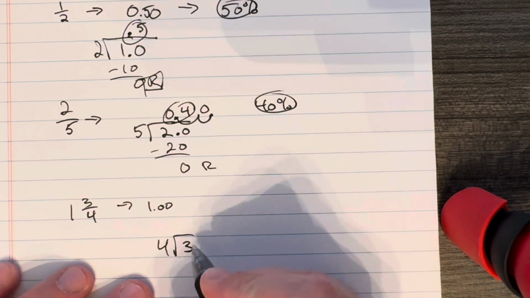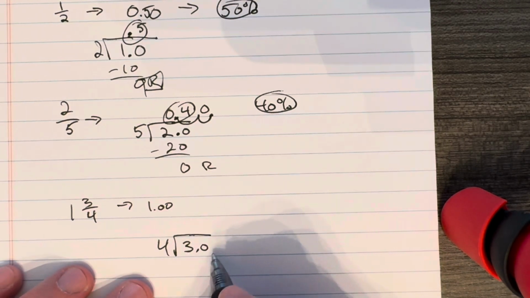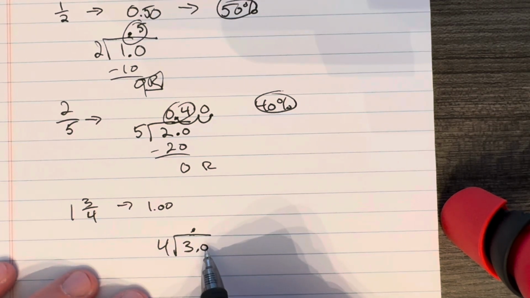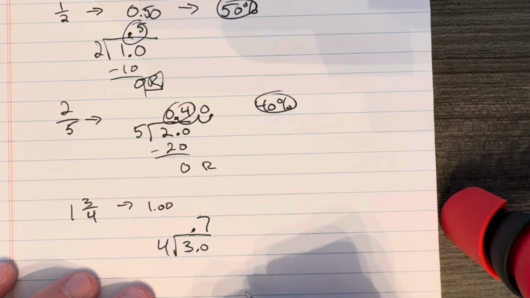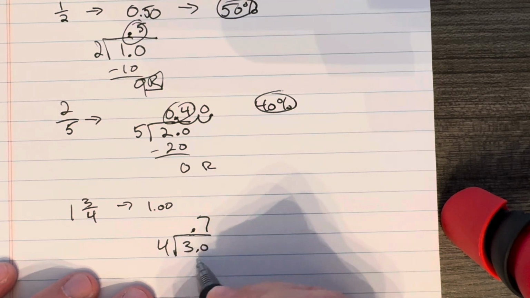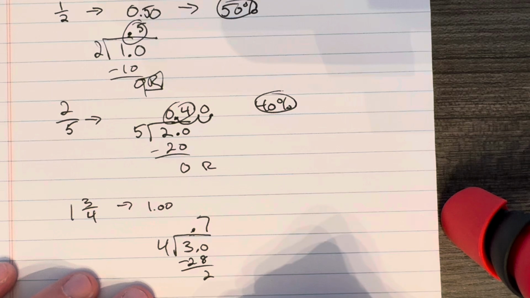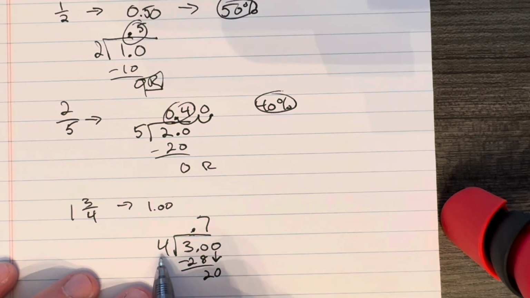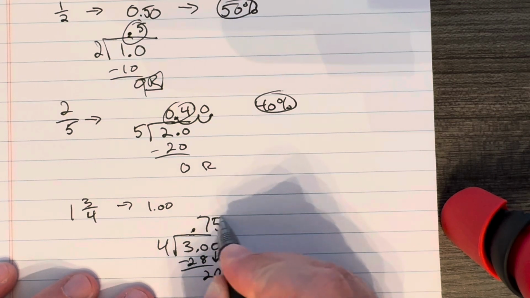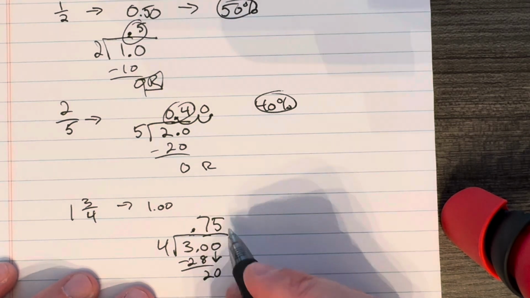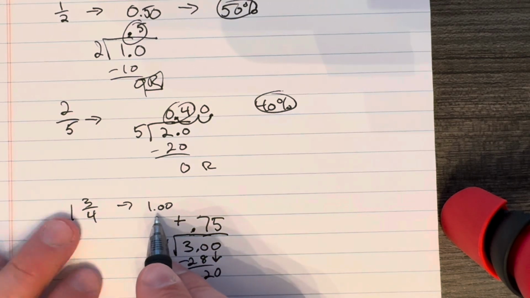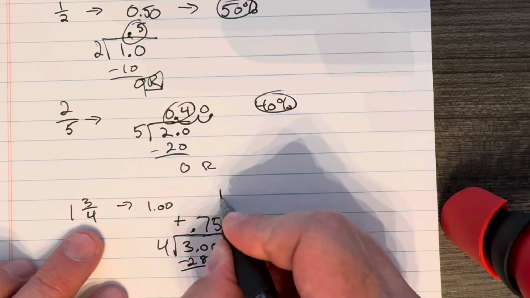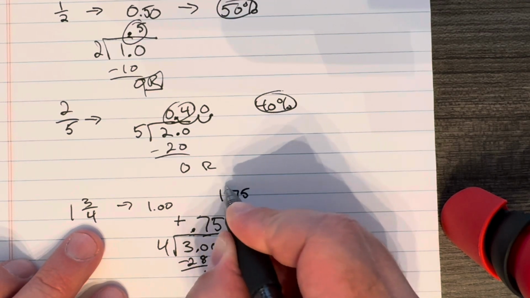So again, the same process applies. 4 doesn't go into 3, so we're just going to make a 0 on the end and put the dot on top. 4 fits into 30 7 times. There's going to be a remainder on this one, so we do 7 times 4, which is 28. We subtract to get 2. We introduce another 0 and bring it down, so then we can say, how many times does 4 fit into 20? And that's 5. And there's our 0.75. Now that 0.75 has to get added to the 1 whole that we had in the beginning. So our 1 3/4 mixed number is going to be 1.75 as a decimal.